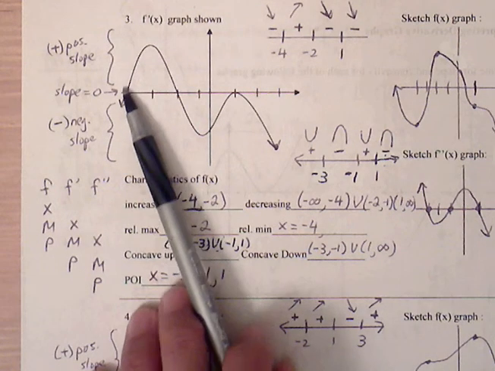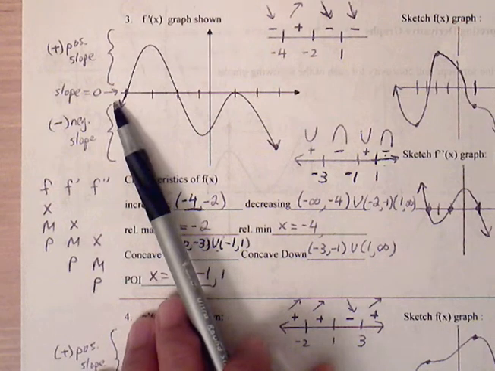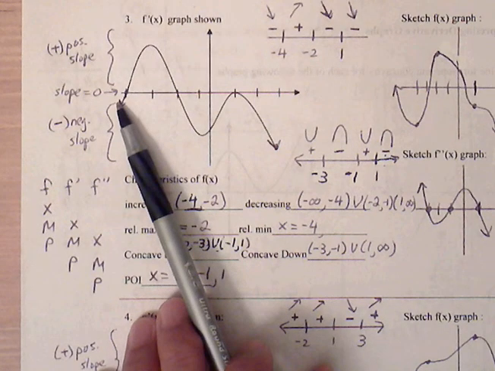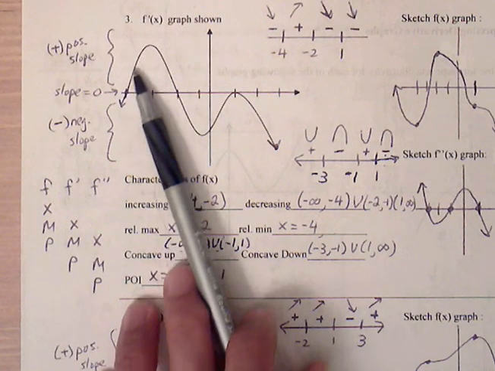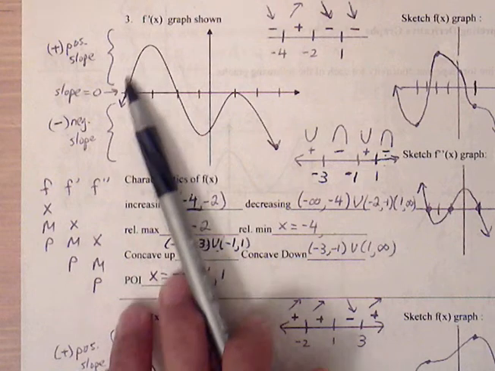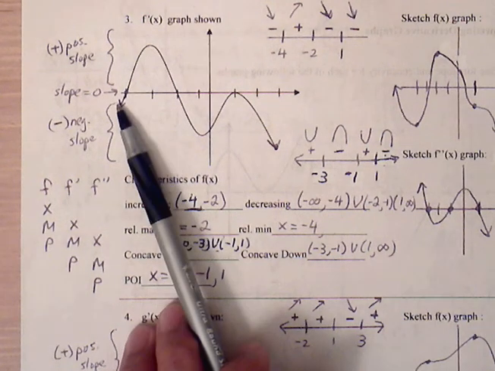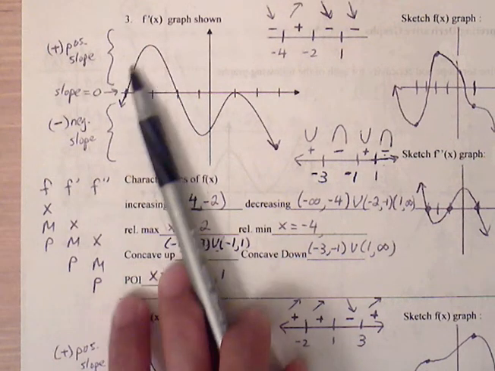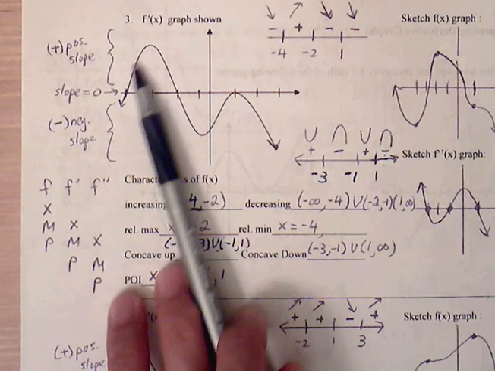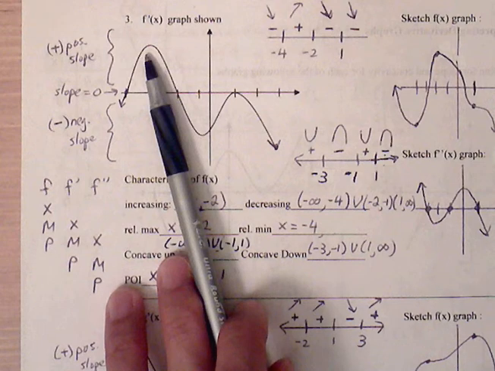Because if we think of this as the rate of change, if the slope is increasing, then we know that the second derivative will be positive. So basically, anywhere that our f prime is increasing represents concave up.